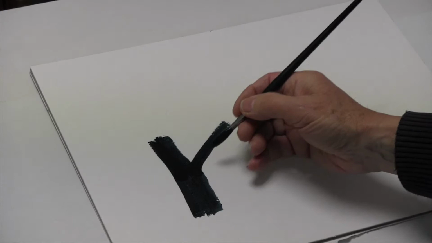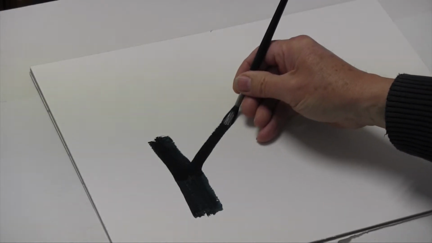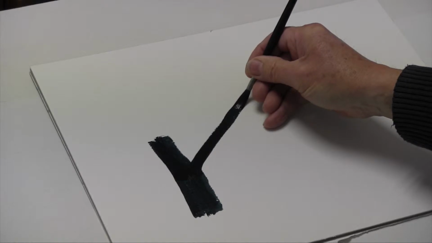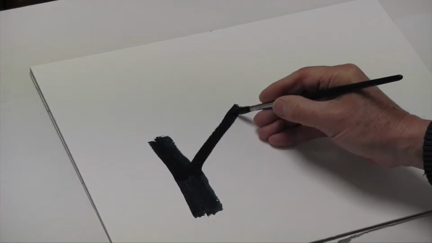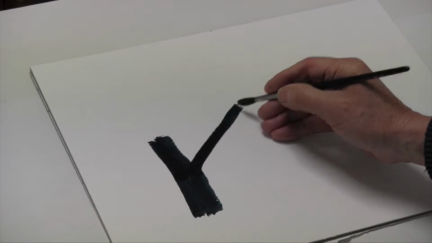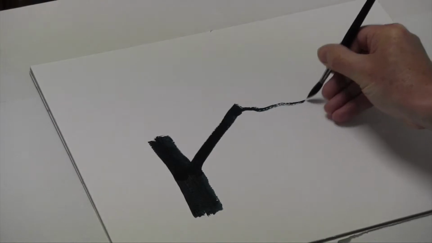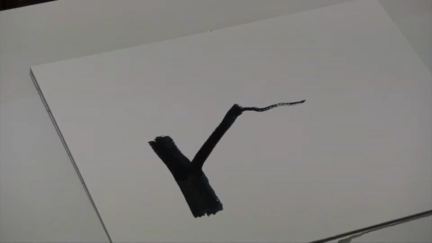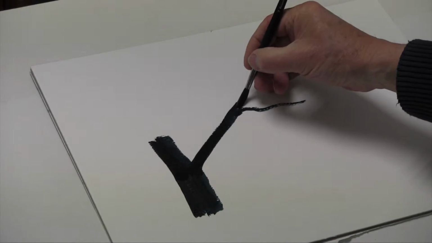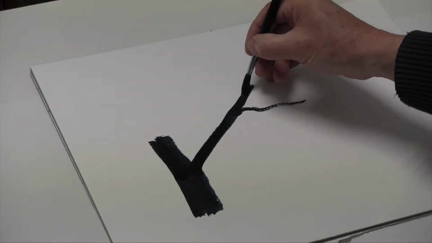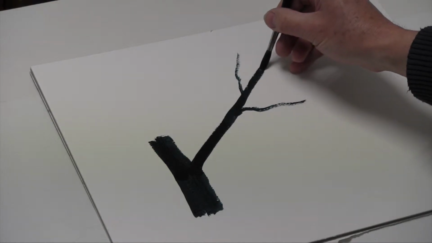The other interesting thing is that it doesn't matter how far this branch goes before it divides itself, it stays the same thickness all the way along until another one branches off of it. And then that one reduces, and maybe you have another one coming off the top of there and it reduces again.